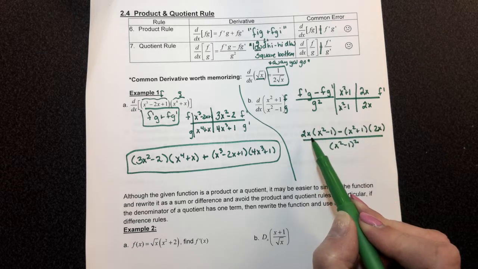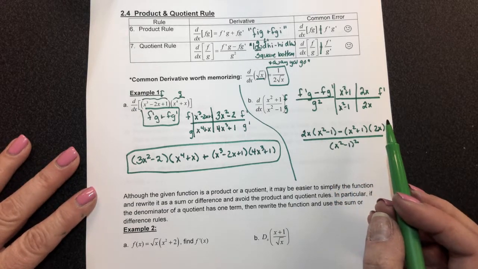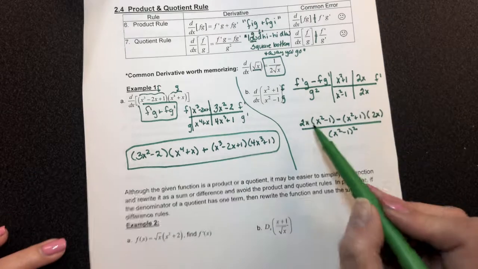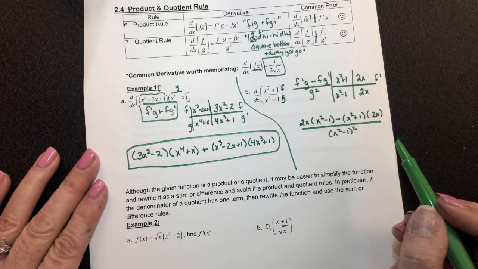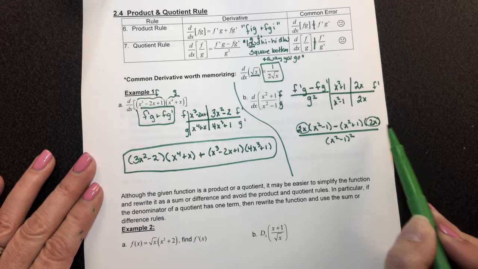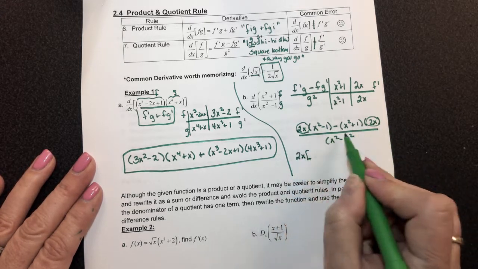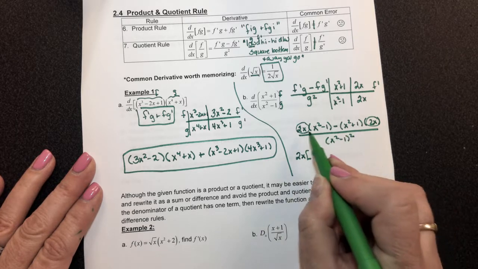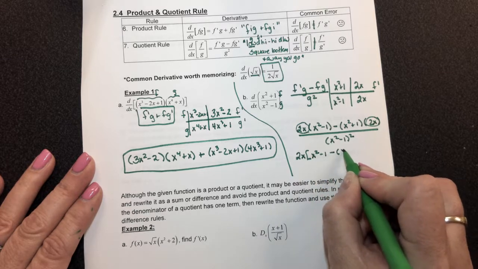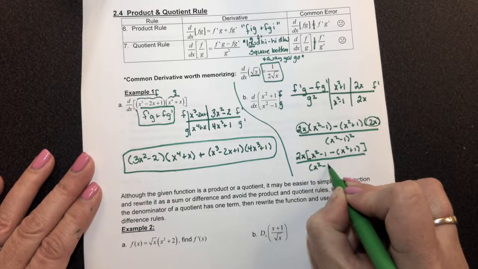simplify this numerator. Now, there's a couple ways you could do this. Just an algebraic trick I want you to be comfortable with, because when you get into your e to the x's and your exponential functions, this is an algebraic way you're going to be handling simplifying. Yes, you could distribute the 2x and then combine like terms, or notice what's in common in the numerator. You have a 2x in common in everything in the numerator. So what you could do is you could factor a 2x out of everything in the numerator. And when you factor a 2x out, that's going to leave me with an x squared minus 1 minus x squared plus 1. This is an alternative to having to FOIL and distribute.